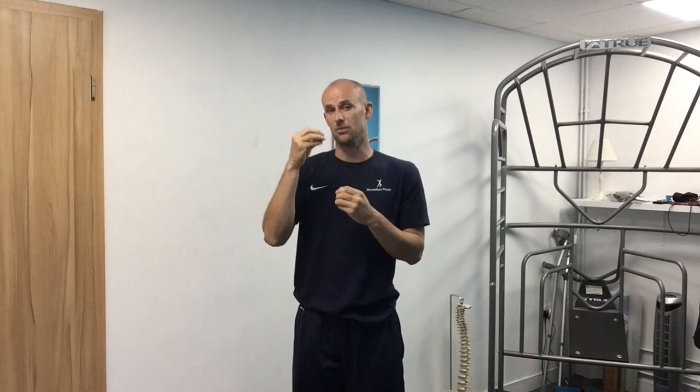Where it gets a little trickier is when we're going into rotation: internal rotation, so putting your hand behind your back, or external rotation if you're reaching for a seatbelt, reaching for your coat, or throwing. The percentages start to change, but we know the scapula has to move. Is the scapula moving too much? Is the glenohumeral joint not moving enough? Is the scapula not moving enough?